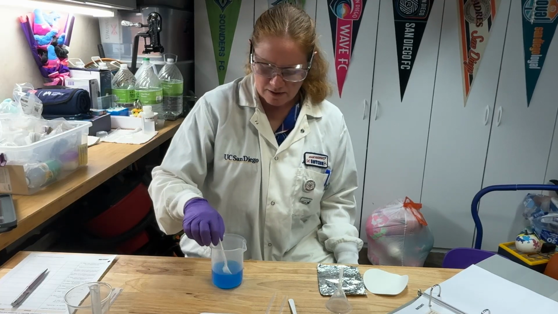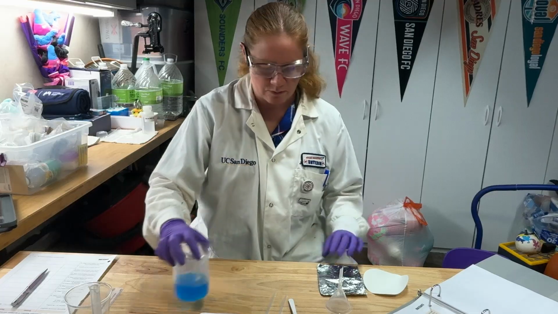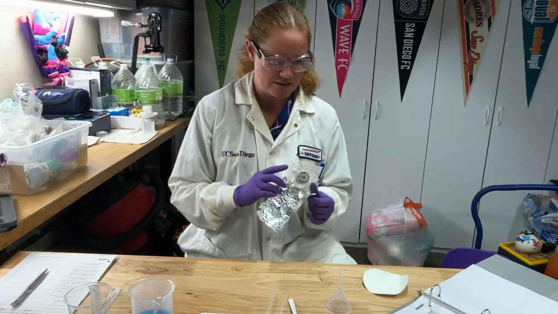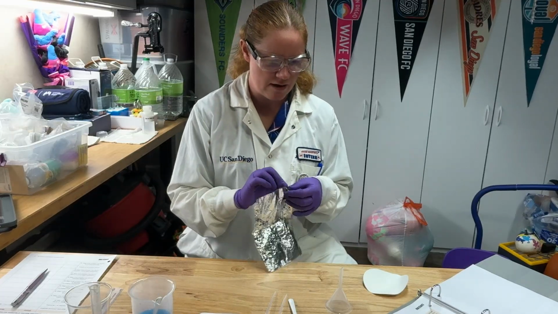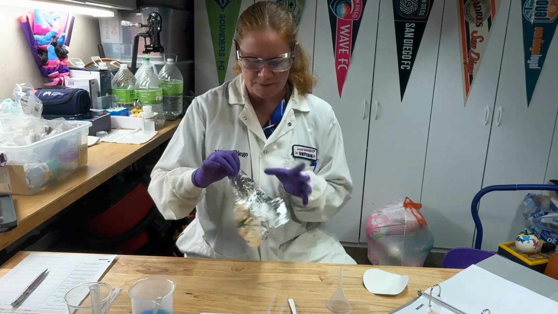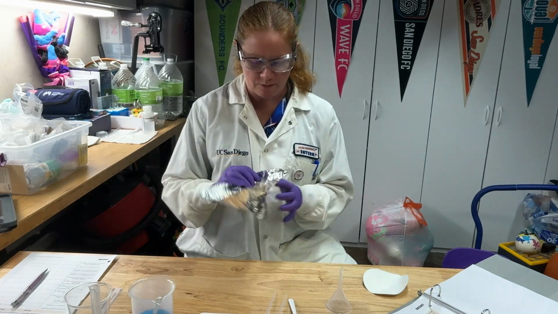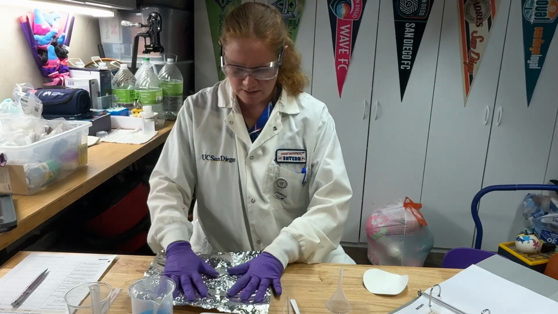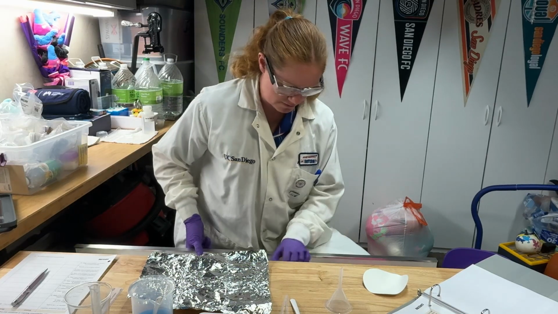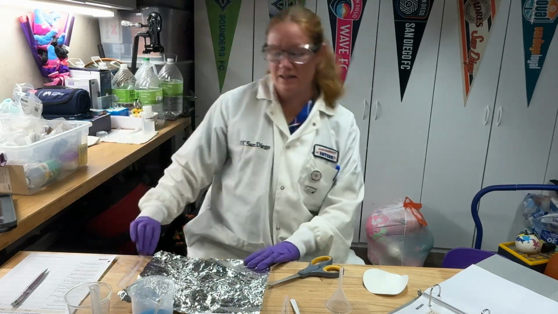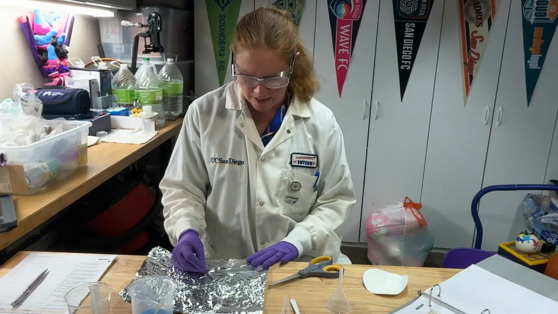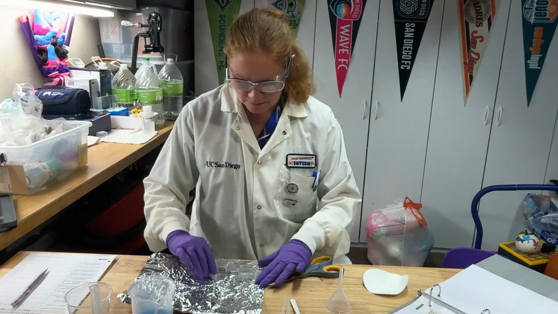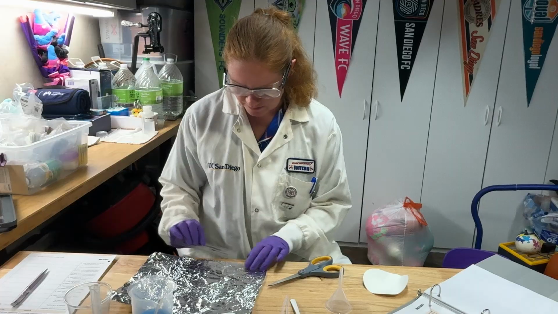Okay, now here's where you need your ruler. It's going to ask you to cut a 4 by 12 inch piece of aluminum foil. So I'm going to unfold my foil here. Okay. I'm going to need a pair of scissors. It's not important that you are super exact on the 4 by 12, but you want to be around that.